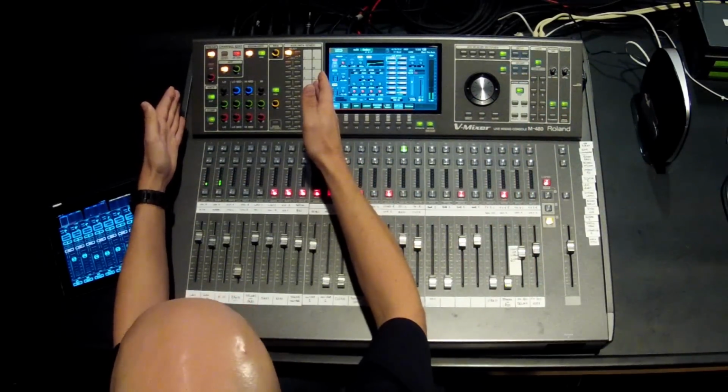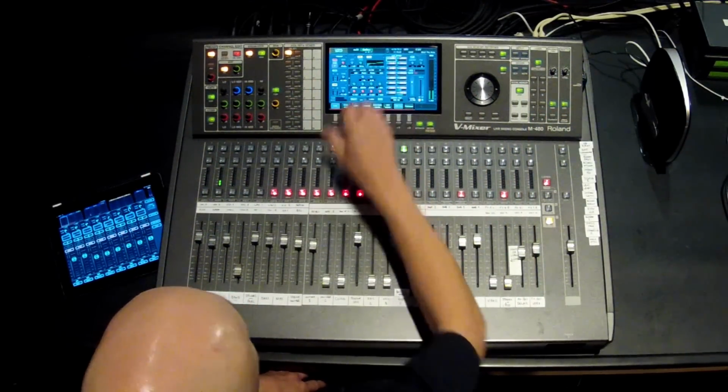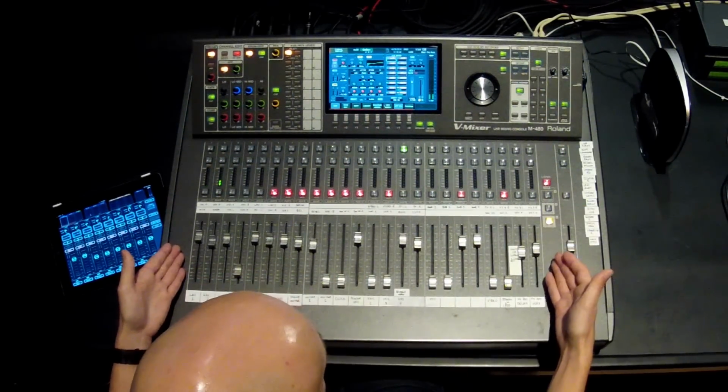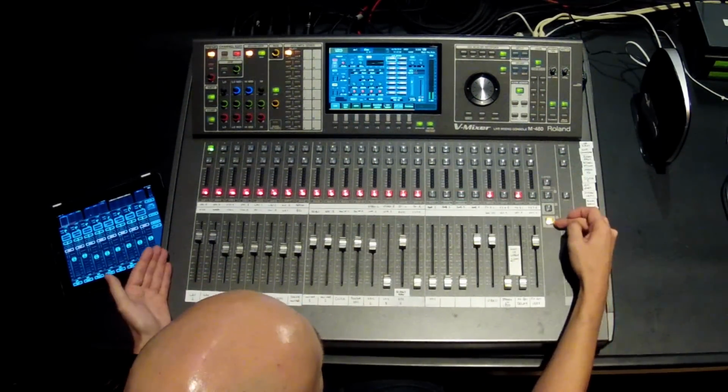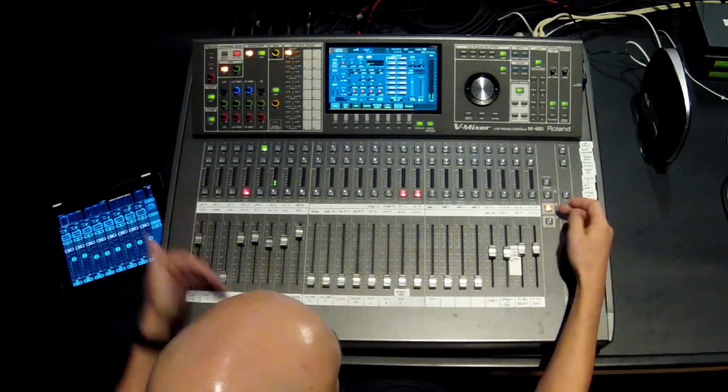This side of the console here is primarily where you do your mixing. Of course, your screen is your central area where all of the information will pop up. And then, of course, you have your fader layers. So the way our fader layers are organized is 1 through 24, 25 through 48. So these are our regular mixing channels.